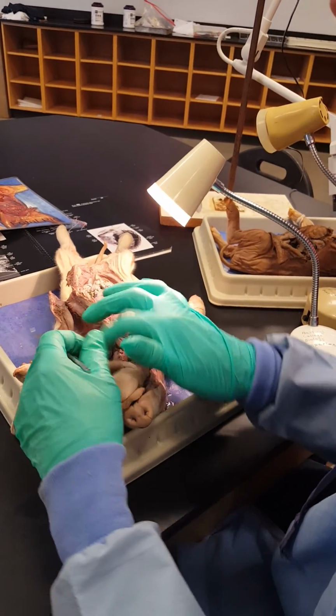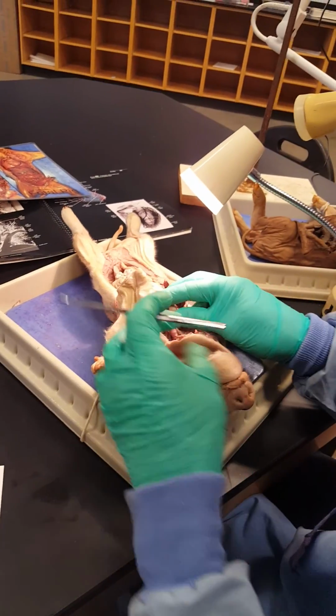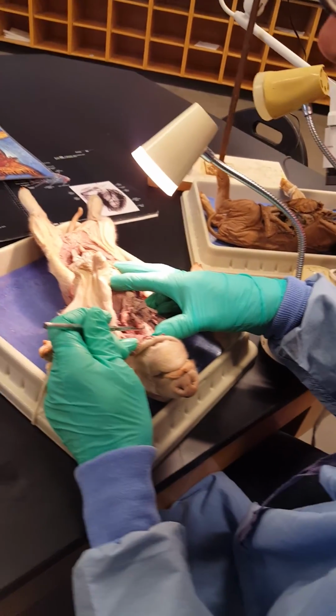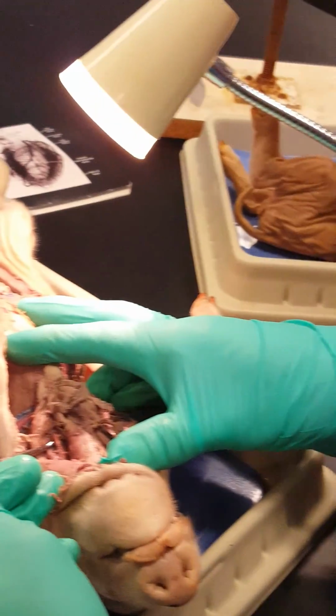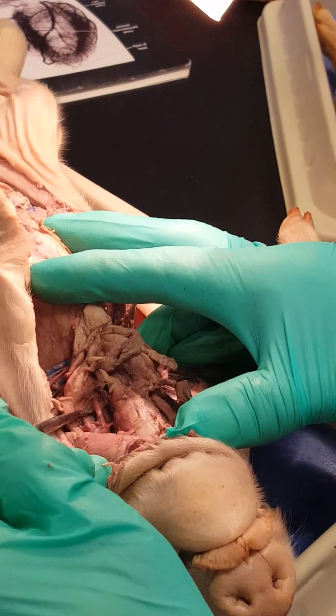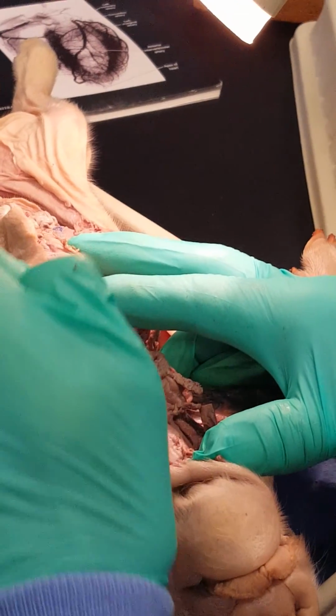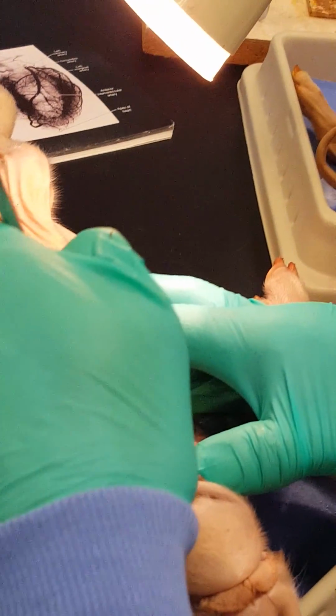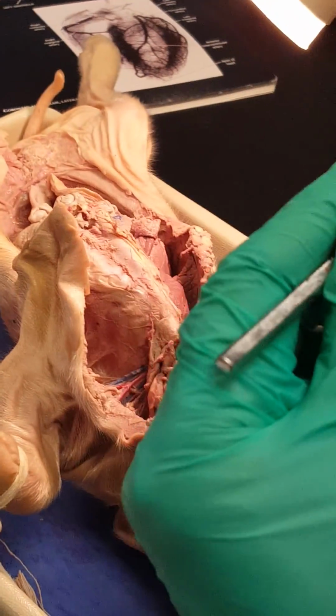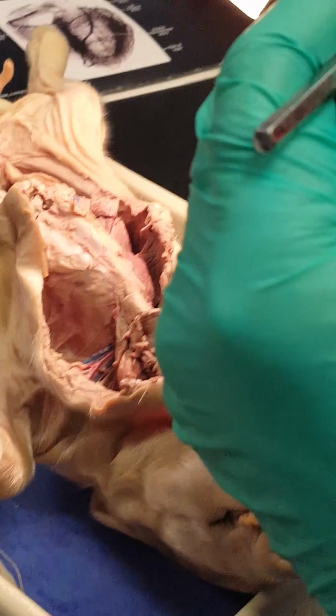Okay? On the left side, we dig here beside the trachea, we can see the left common carotid, which again will run up here and fork into internal and external carotids. And that will be the second great vessel off the aortic arch.